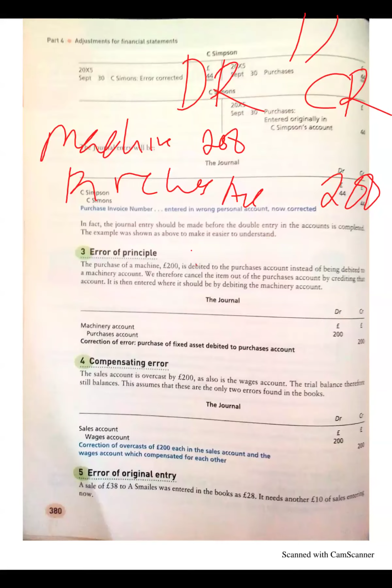So these are the journal entries that you do. You debit the machinery account and credit the purchases account. Is that clear? Do we have any question from anyone? Feel free to ask questions. You turn on your mic and ask, and then we can always attend to you.